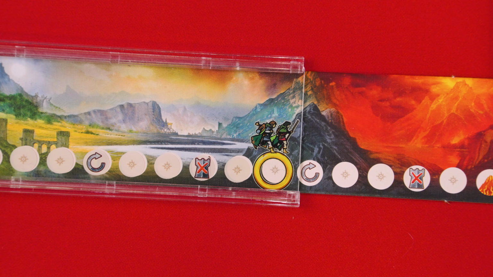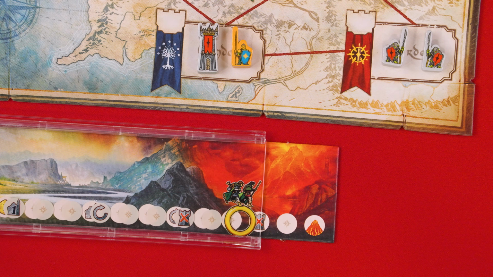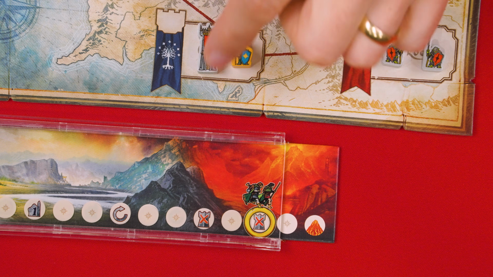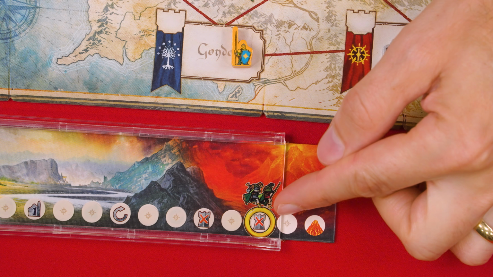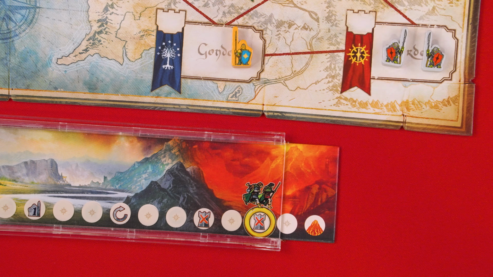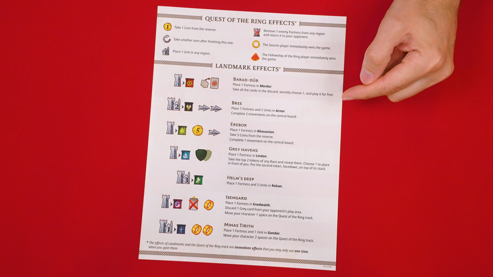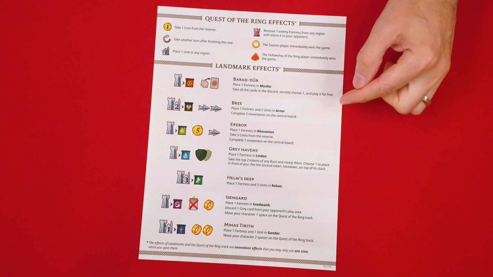Going back to the bonuses on the Quest of the Ring track, if you advance to a space with this symbol, you immediately take another turn after finishing the current one you're taking. And finally, if you advance to this benefit, you return any one enemy fortress from any region on the board back to that player. This is one of the few ways a fortress can be removed from play. And those are all the benefits found on the Quest of the Ring track. And you'll find reminders of all of these and every other type of benefit provided in the game on this handy double-sided player reference. So keep it nearby while playing.